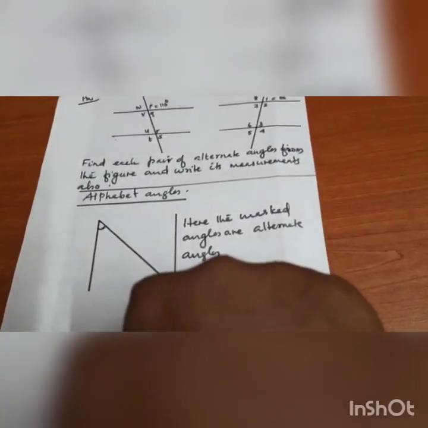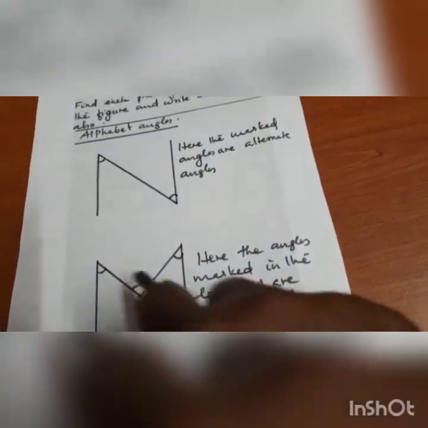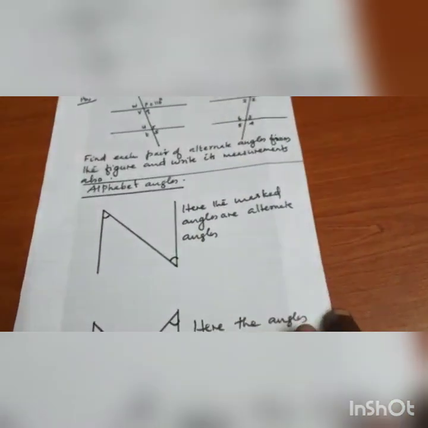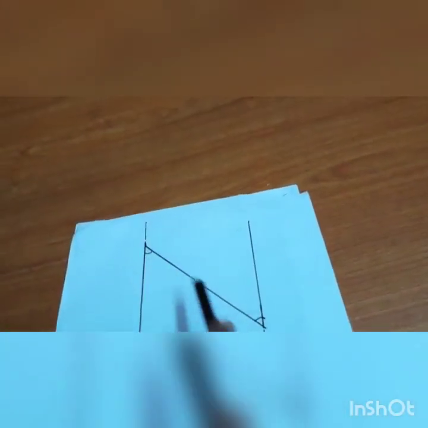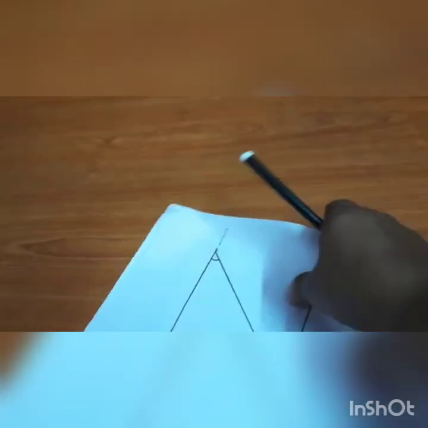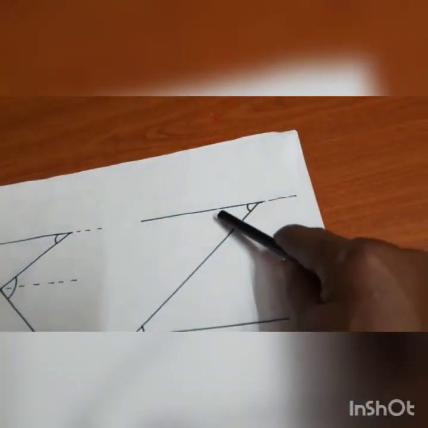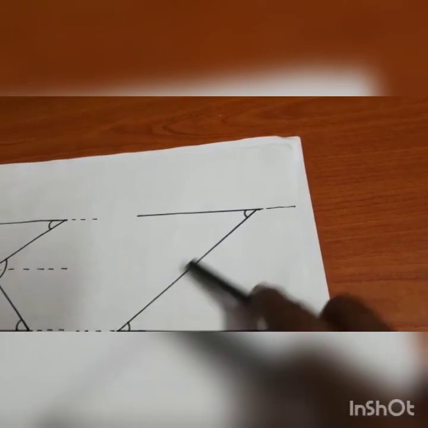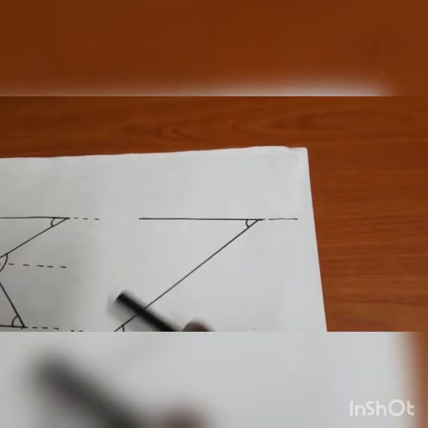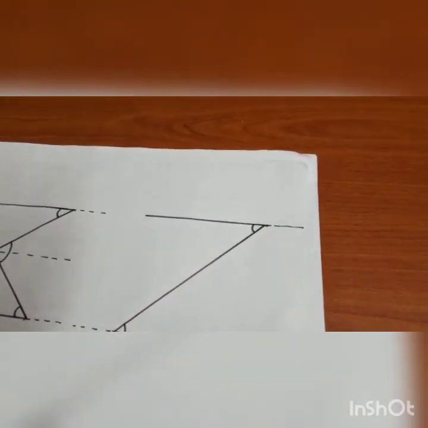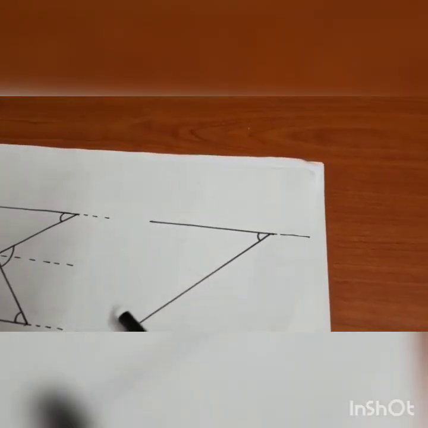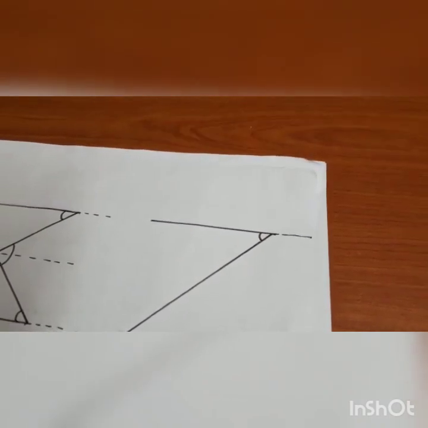Then, alphabet angles. Here is a letter N and another letter M. And there are some angles marked. Look here. In the letter N, extend these 2 lines. Then it looks like this. These are a pair of parallel lines and this is the transversal. The marked angles are in between the parallel lines and on either side of the transversal. Therefore, these angles are alternate interior angles.